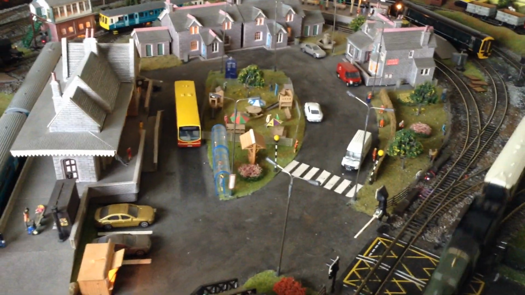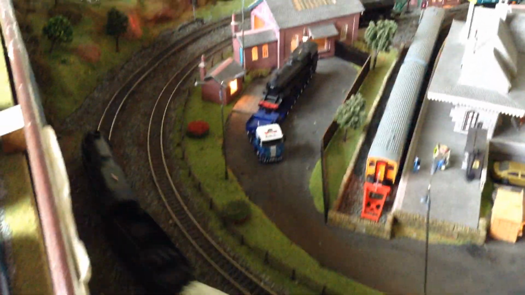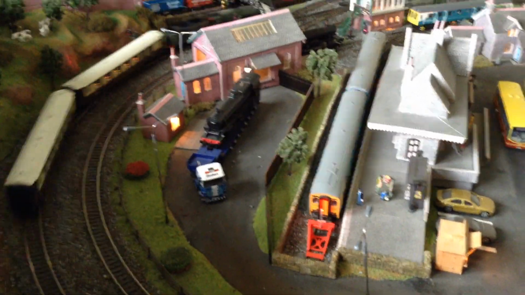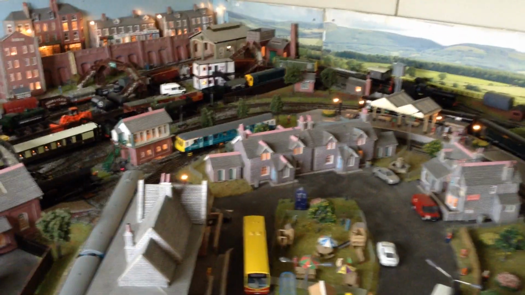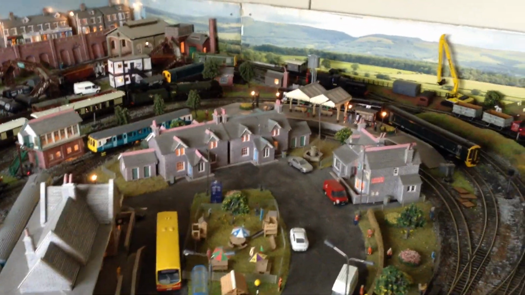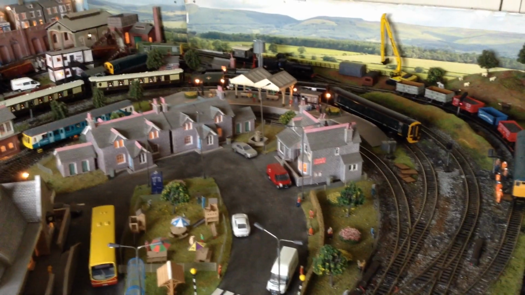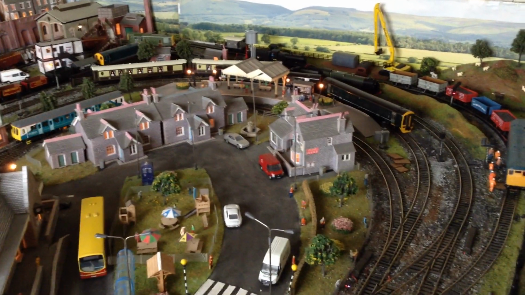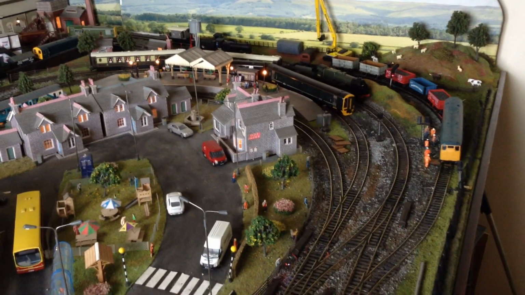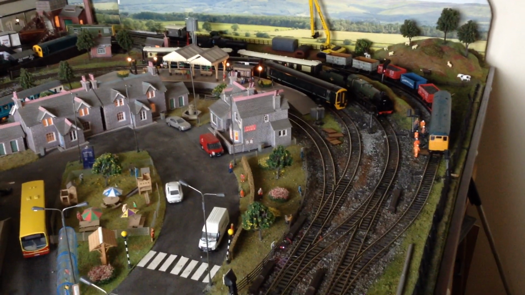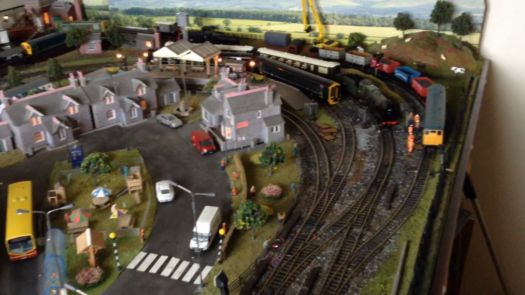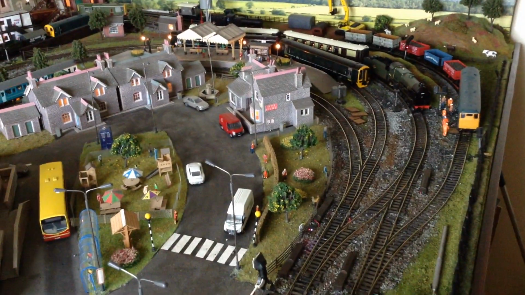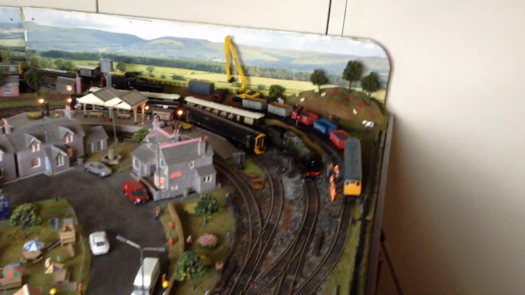So all I have to do now is with my voice, of course, speed 20. So you see I'm controlling this by my voice now. Speed 10. Speed 0. And sound off. So that is how we've done that one.